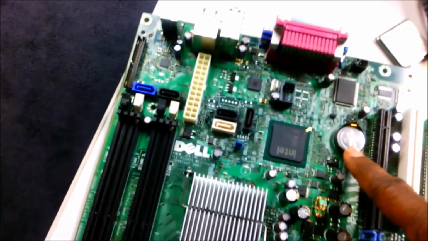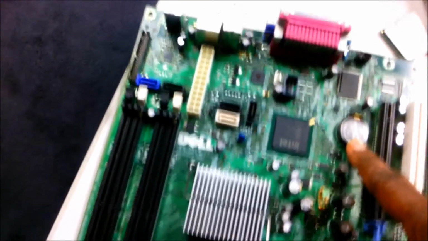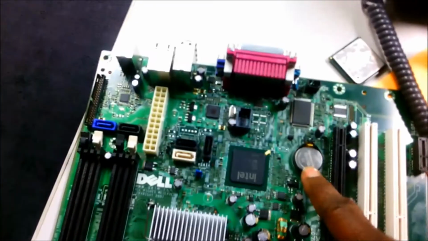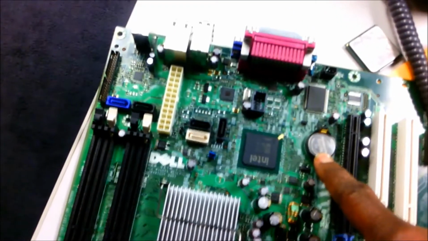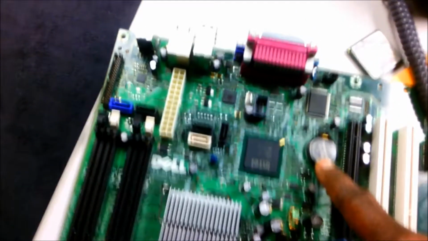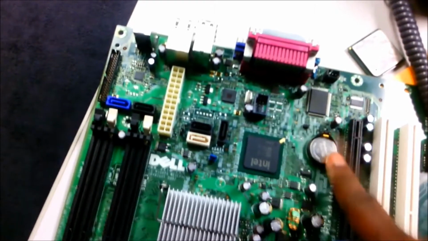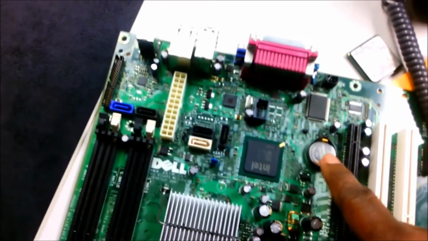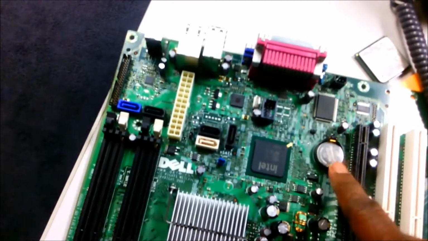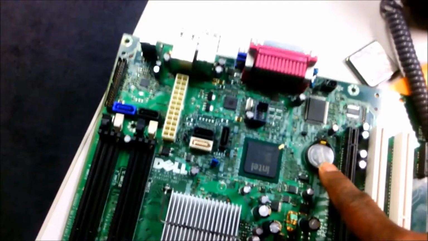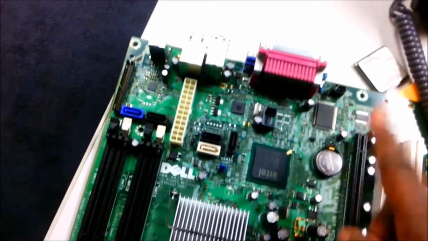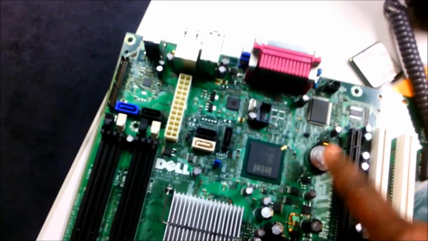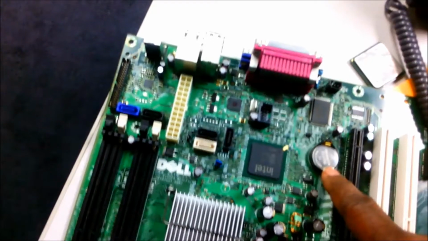But sometimes, just like any other battery, the CMOS battery loses power. The battery needs to be replaced because if every time you go in and make changes and the computer is powered off, those changes are lost, that is a sign that the battery needs to be changed out.